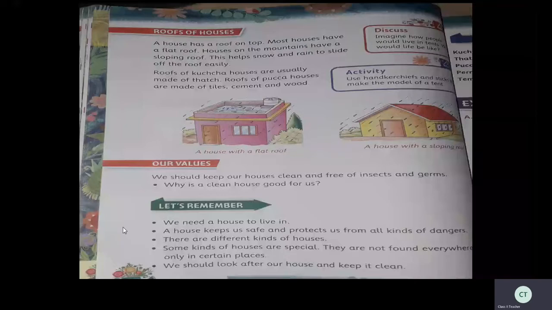A house has a roof on top. Most houses have a flat roof. Houses on the mountains have a sloping roof. This helps snow and rain to slide off the roof easily. See, children, all houses have roofs, different kinds of roofs. Some will be sloped or some will be flat.